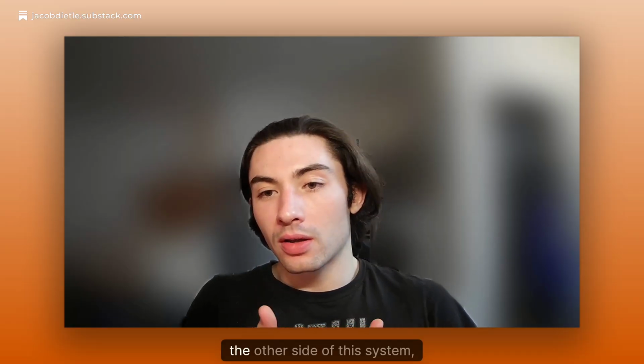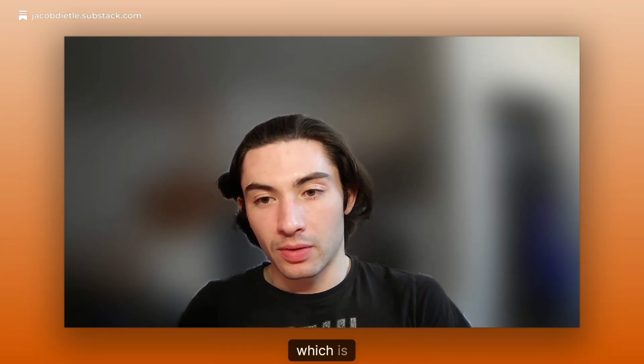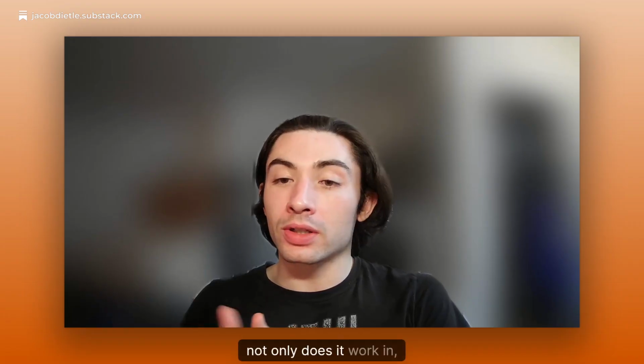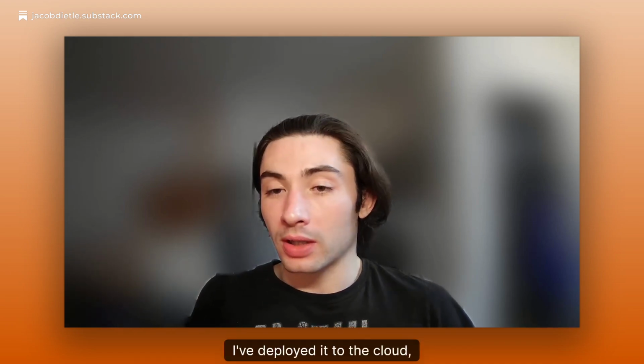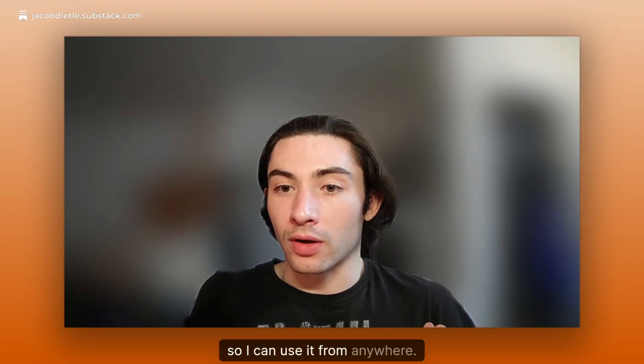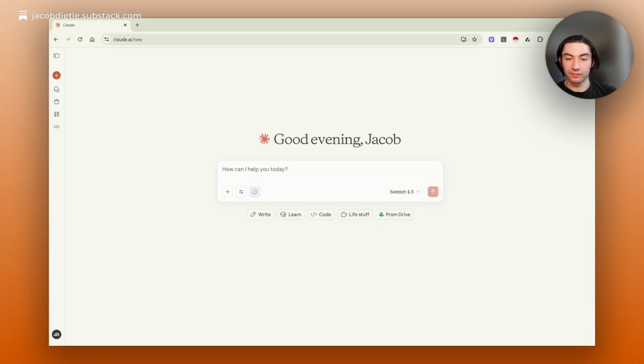But I do want to show you the other side of this system, which is not only does it work in Cursor and Git and seems to work locally, I've deployed it to the cloud so I can use it from anywhere. So let me show you that.